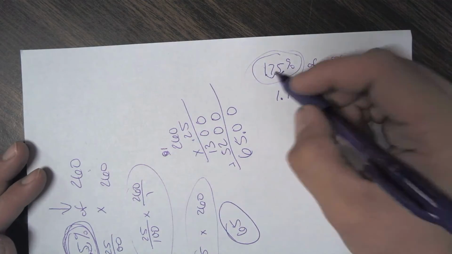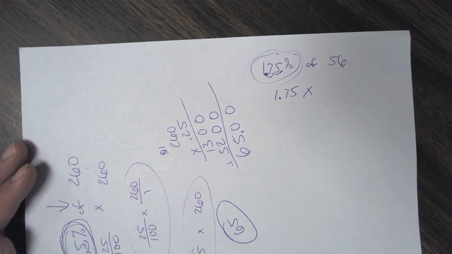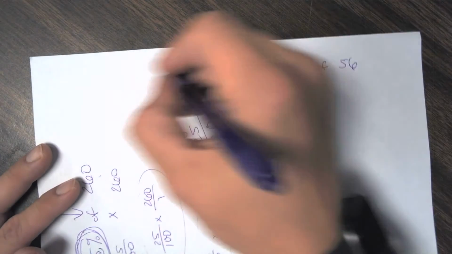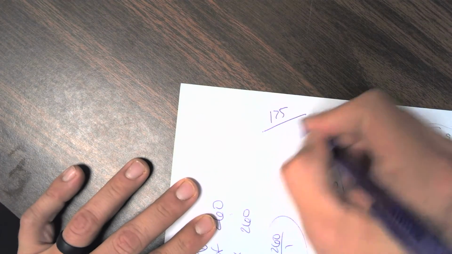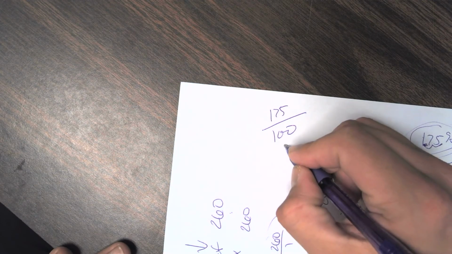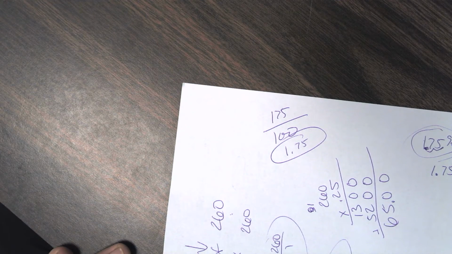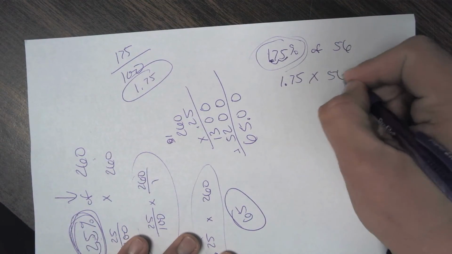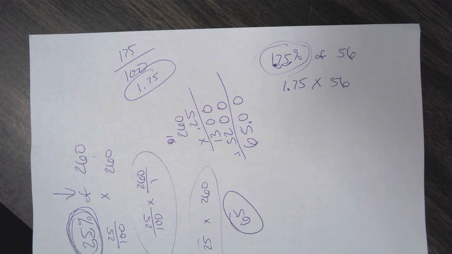You can't lose that 1 there. It goes in between the 1 and the 7 because we only move it 2 times. Remember, that was that shortcut. Or if I write it as 175 over 100, that means 175 hundredths, which is 1 and 75 hundredths. Just like that. All right, so now we just do 1.75 times 56.